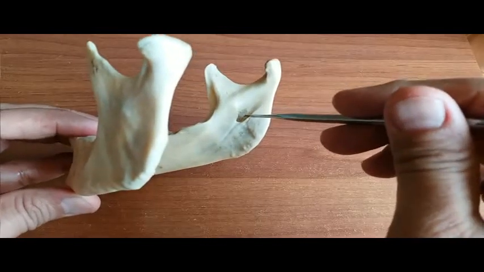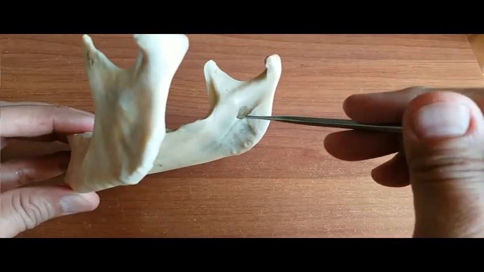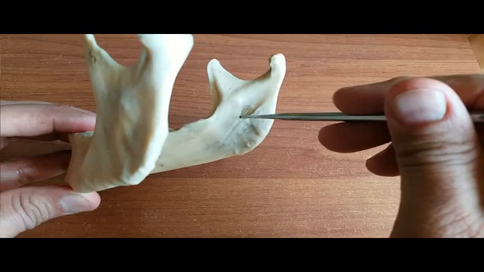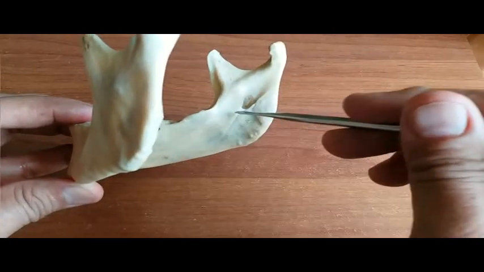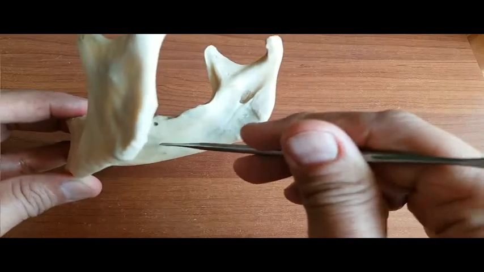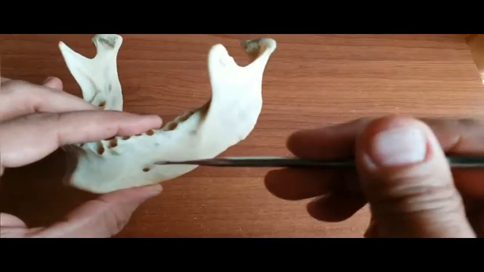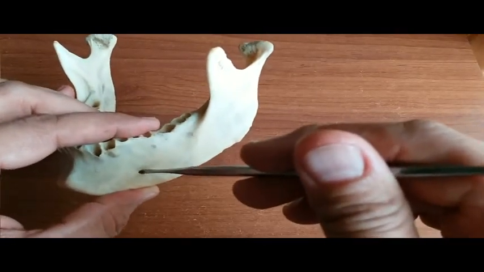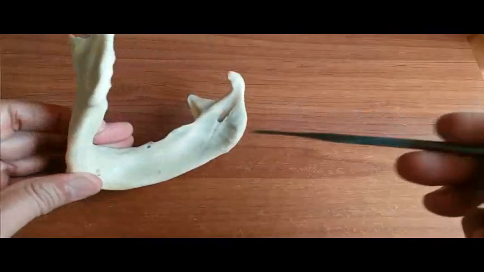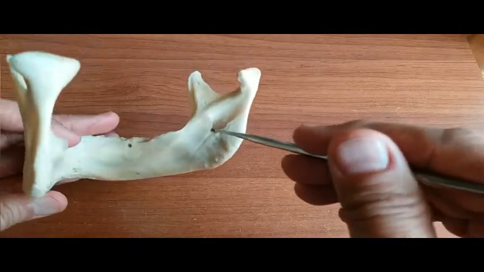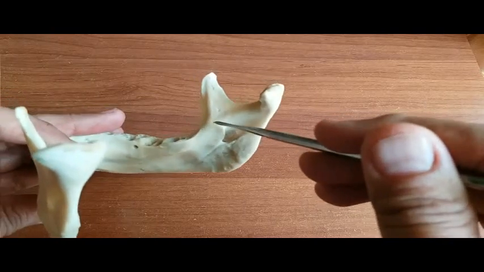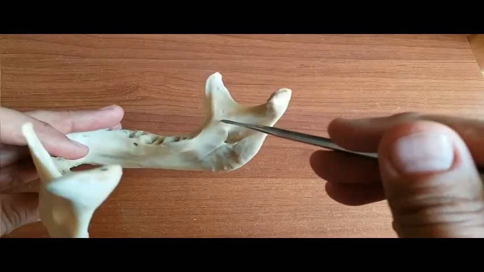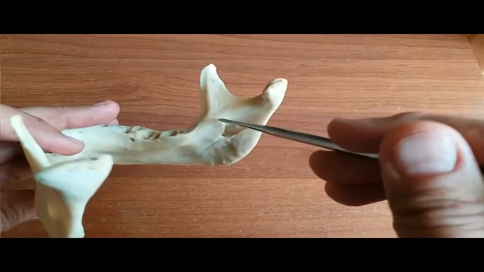The nerves which will supply the lower teeth and the blood vessels will pass through this foramen and run in a canal which is there inside this. And this will open on the outside as the mental foramen. At the anterior margin of the mandibular foramen, there is a triangular tongue-like process which is known as the lingula.